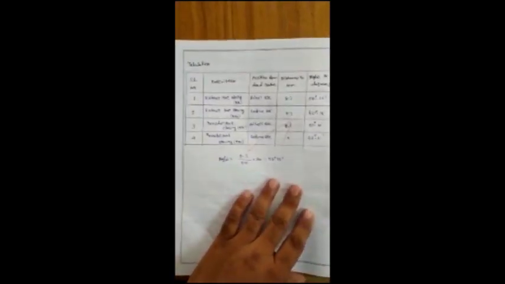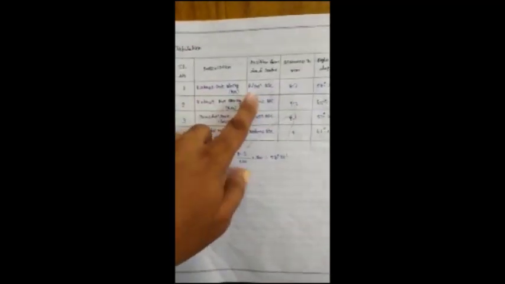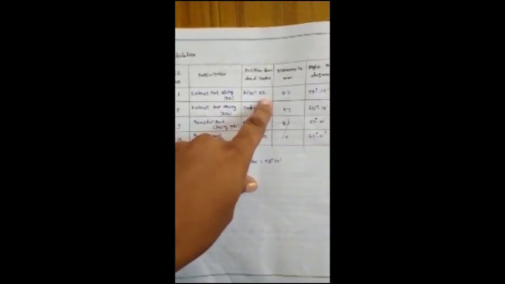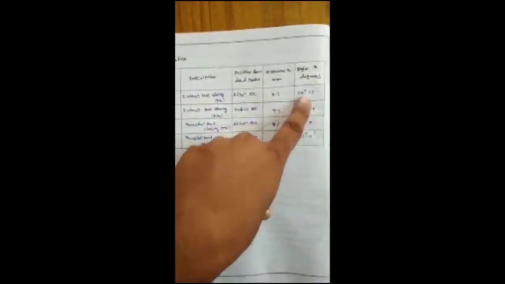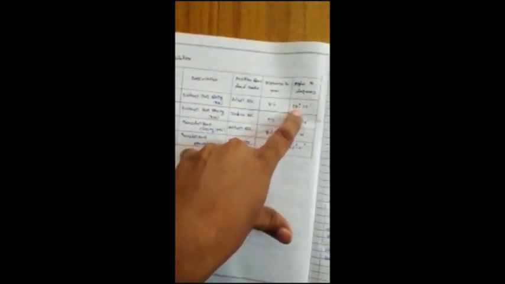So let's see the table. You can see the port timing opening. Here only two ports are there. First one, the exhaust port closing after bottom dead center. You have to measure the distance, or otherwise you can simply note down the angle. So around 60 degrees.